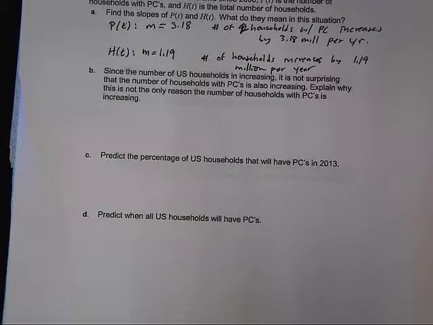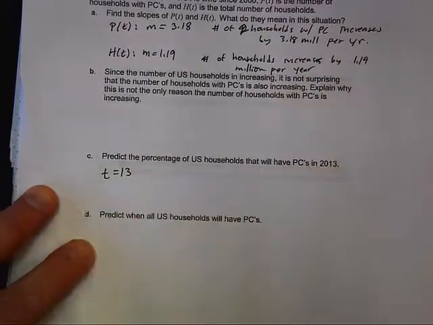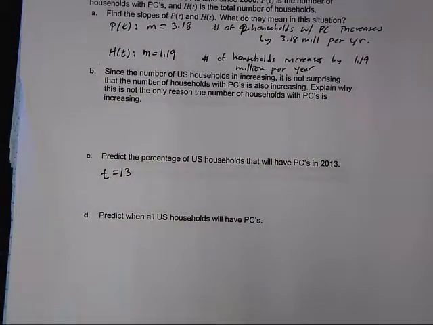Part C. Predict the percentage of U.S. households that will have PCs in 2013. What do you do there? We start at 2000, so for 2013, t would be 13 years. So t is 13. What am I going to do with 13? Plug it in for t in the first equation.